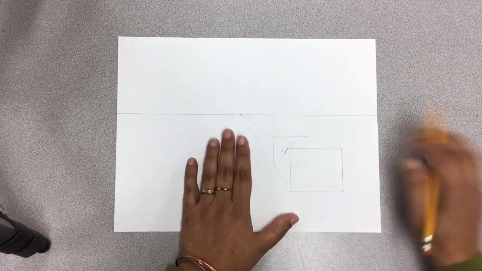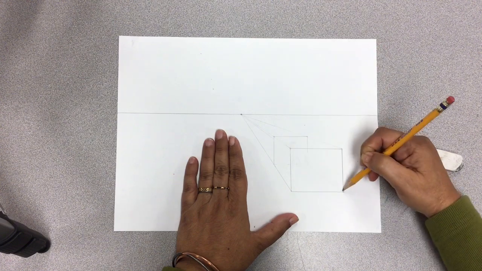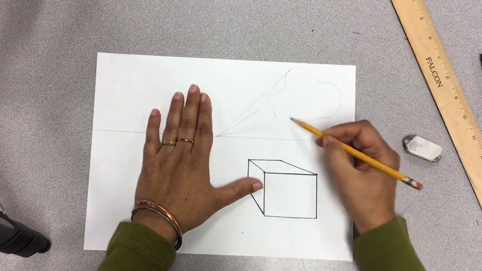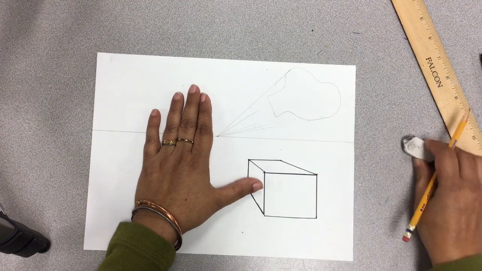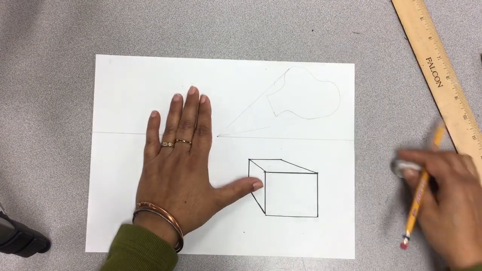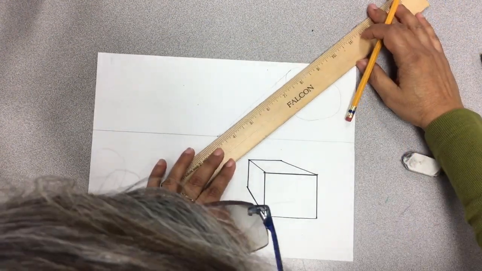Now what I have created is a 3D block. So now you have to erase all the lines inside because those are not needed anymore. And I have outlined that cube because it shows up better.